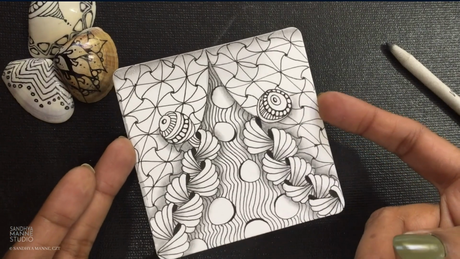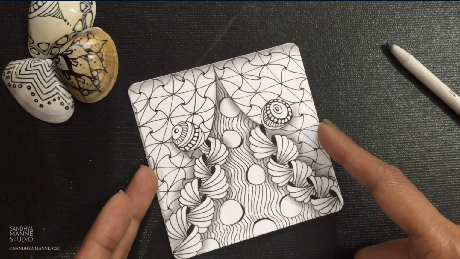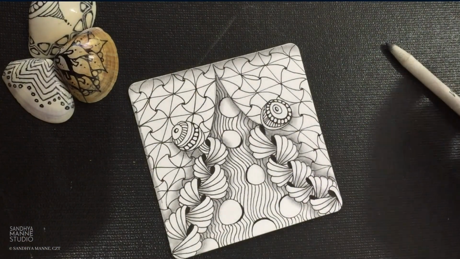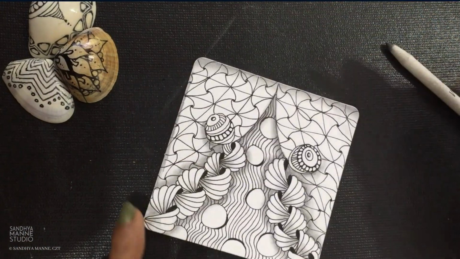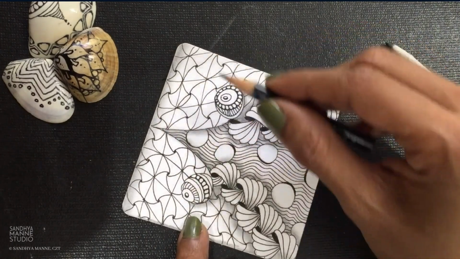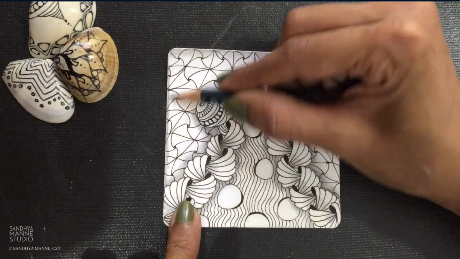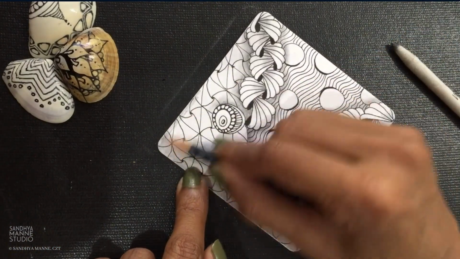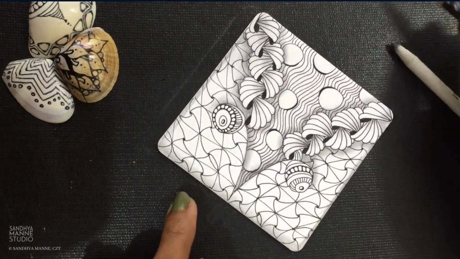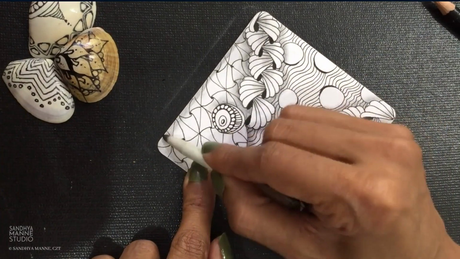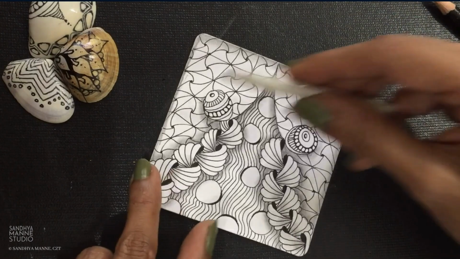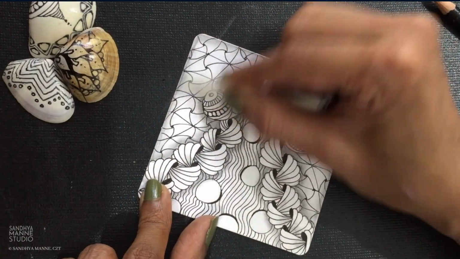So here it is all done, and I've kind of goofed up in these two places, but I guess that's okay. So I'm just going to add pencil right at the top and also on the sides here and here, and very gently I'm just going to blend this to give a nice finish right there.